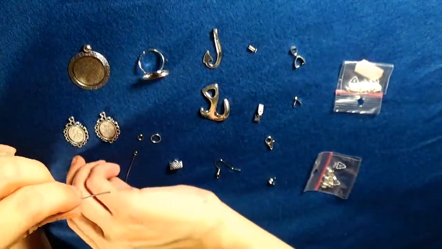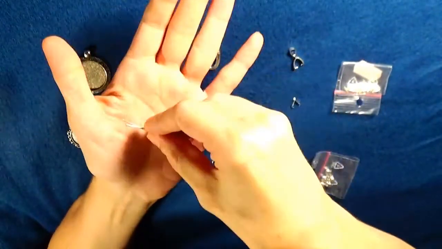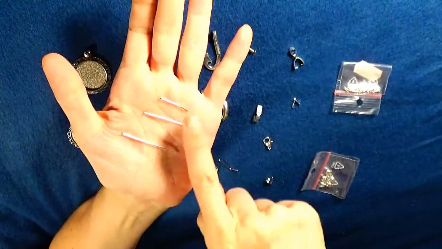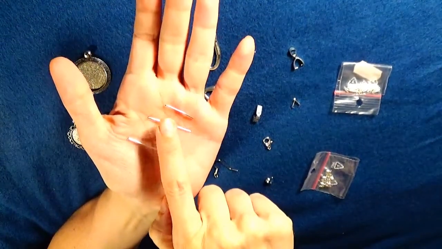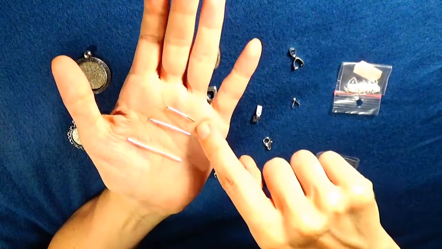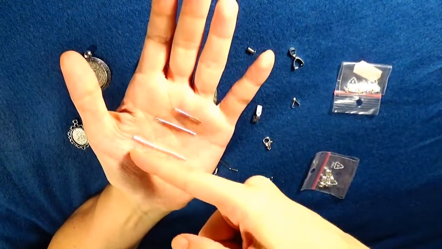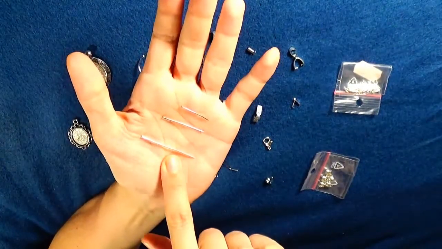As you can see, the pins also come in different sizes, so there are smaller, there are larger pins, depending on the type of project that you want to make. If you want to put only one or two beads, you will choose a shorter pin. If you want to put larger beads or more beads, then you will need a longer pin.